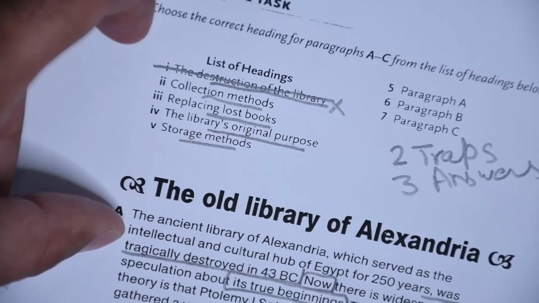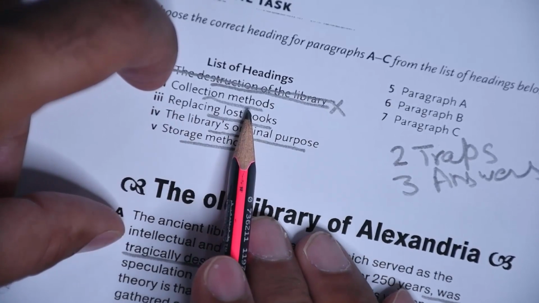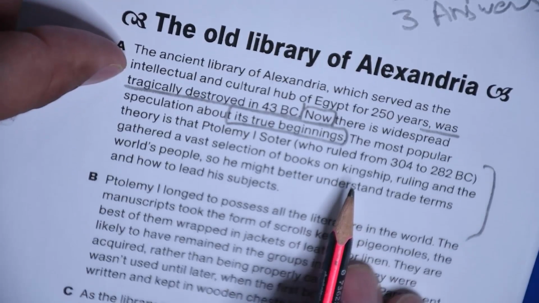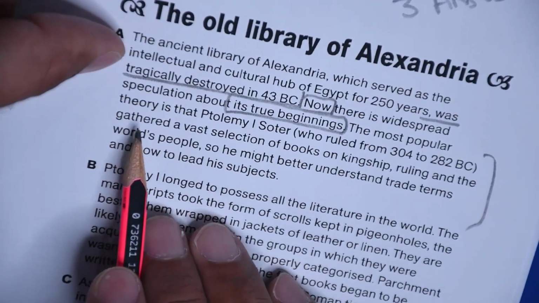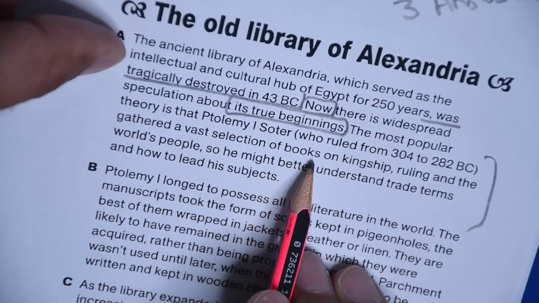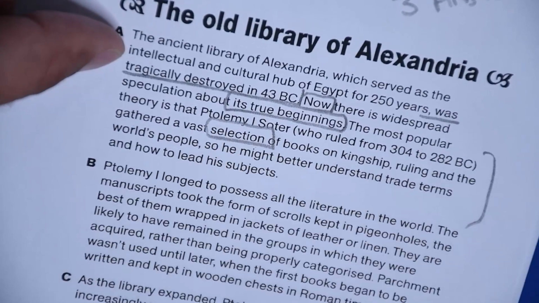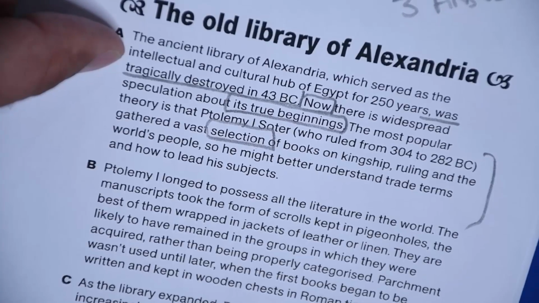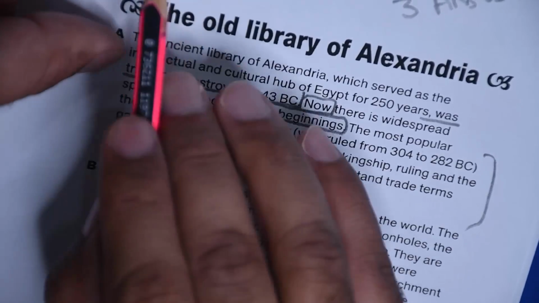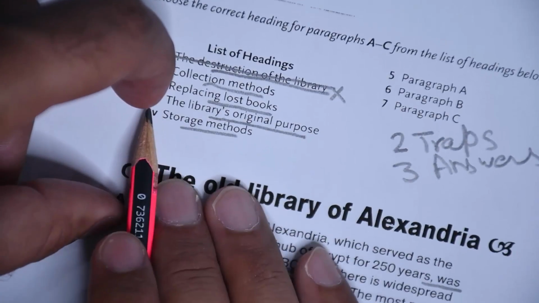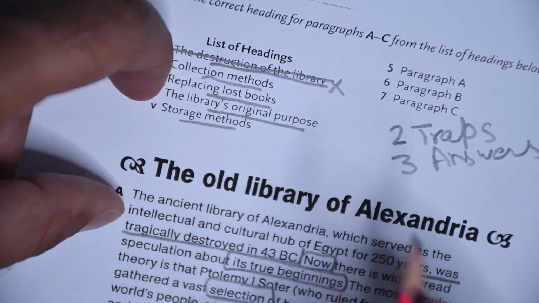We removed it. Heading number 2, collection methods. They're talking about books, but there is no mention of collection methods. Yes, they say here gathered a vast selection of books, but selection and collection are 2 separate words. So it's not collection methods. Number 3, replacing lost books. There is no mention.